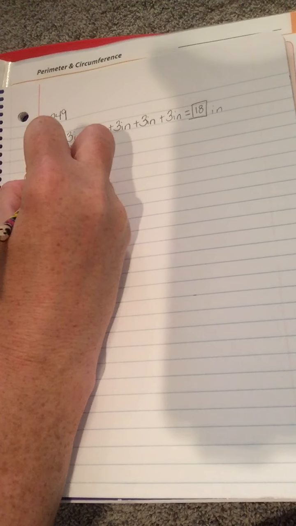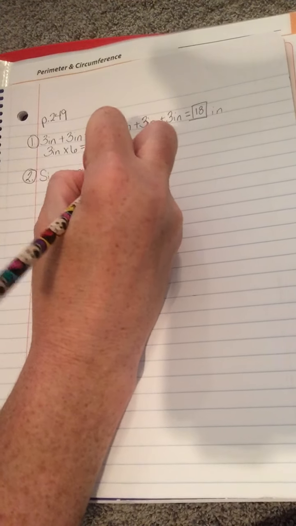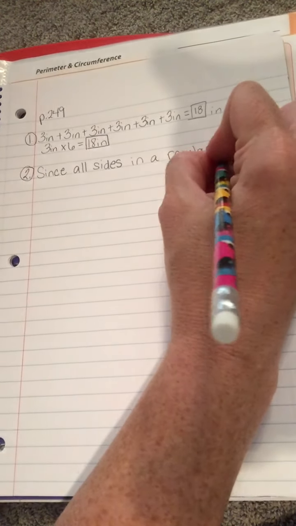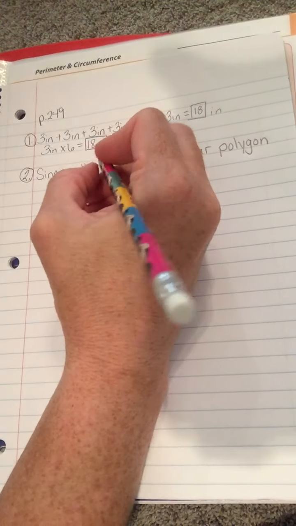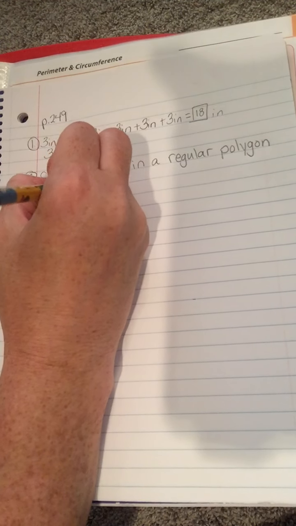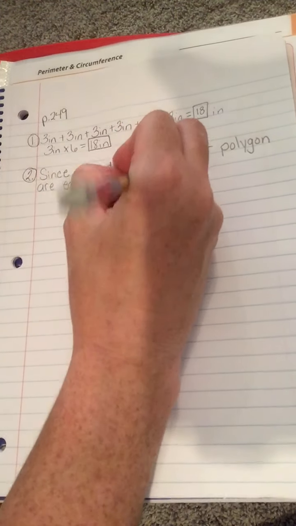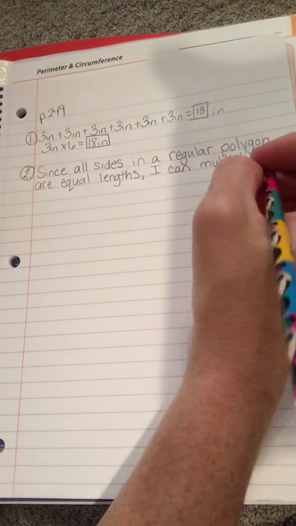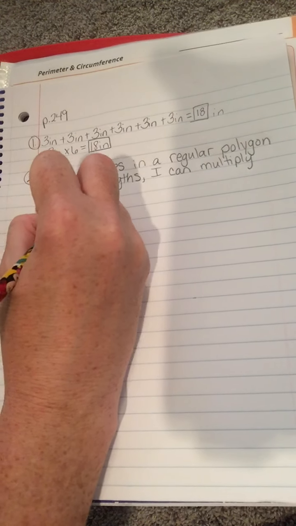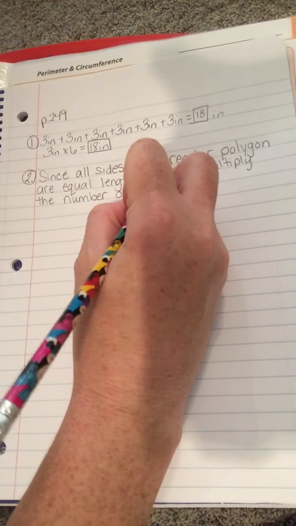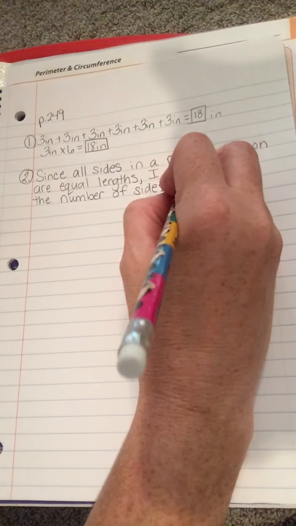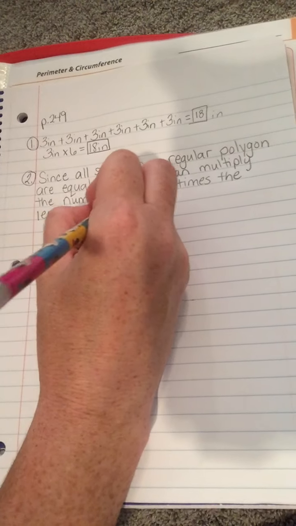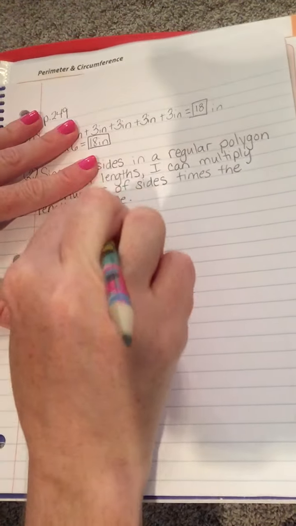Since all sides in a regular polygon are equal lengths, comma, I can multiply the number of sides times the length of one side. That one is kind of close, so I'll move it over some.